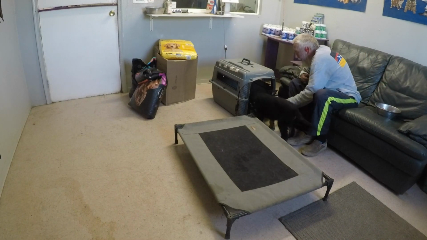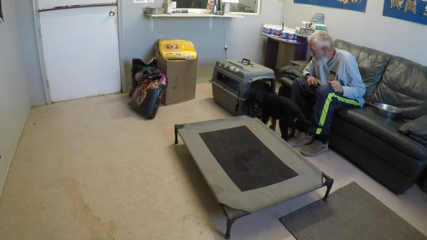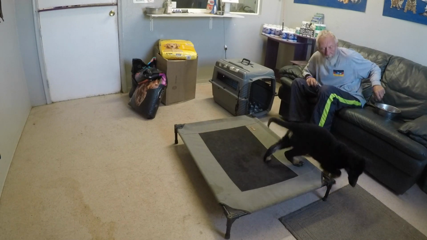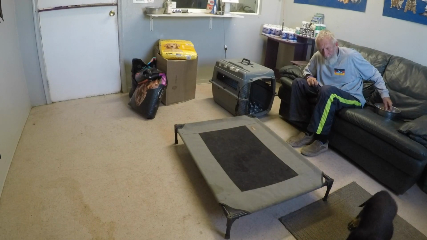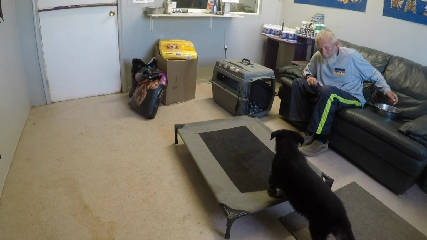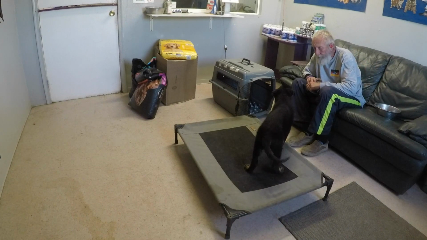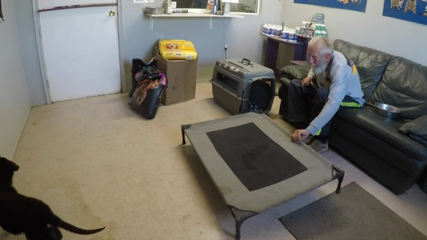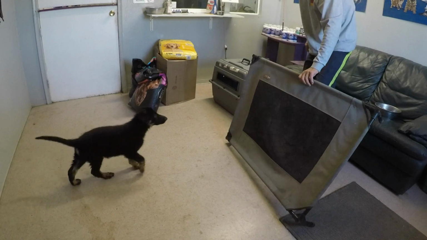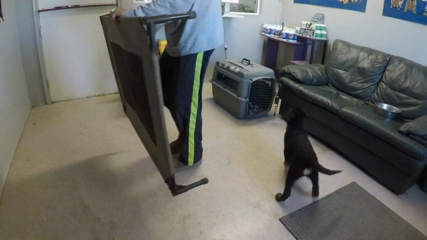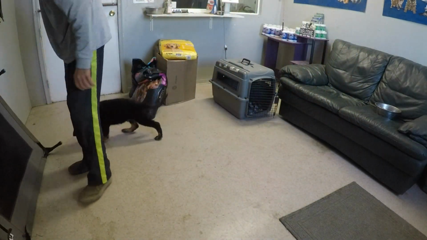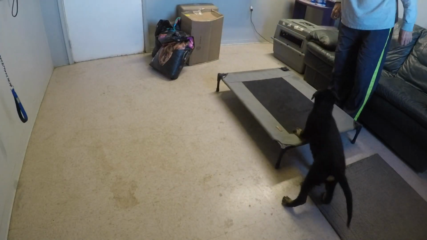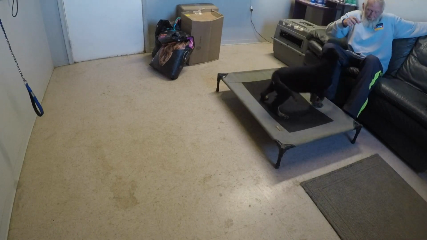Here I clicked him in between for interest in the crate, which is a behavior we want to create later on. So I'm not 100% focused on the place in this session. Activity is always a good thing to have. So that this session ends, and we move on to the next one right here. Consecutive, next session.